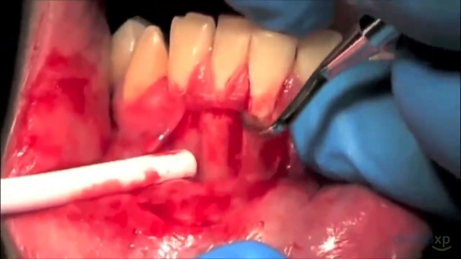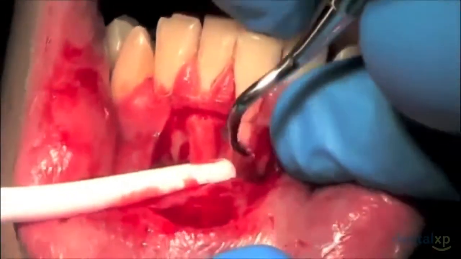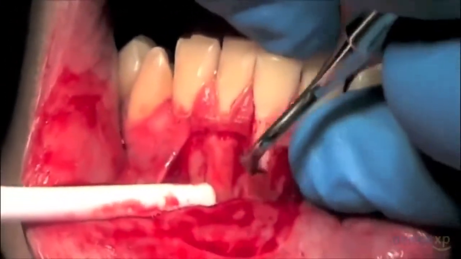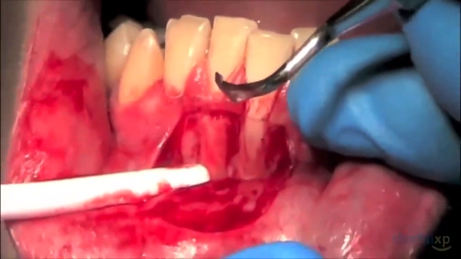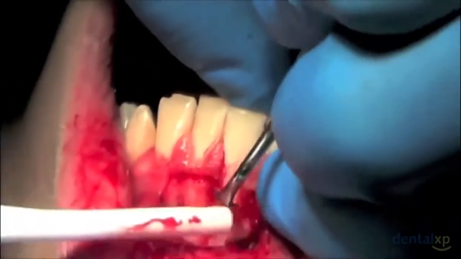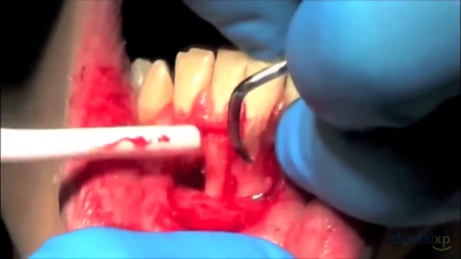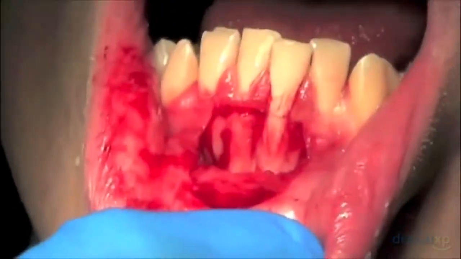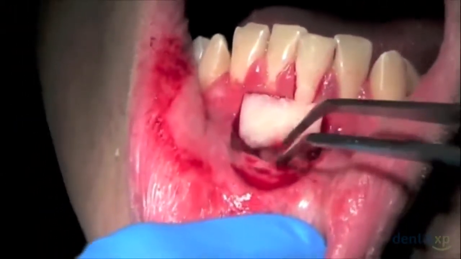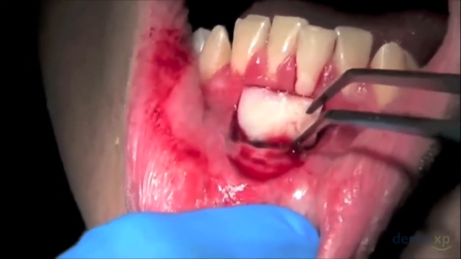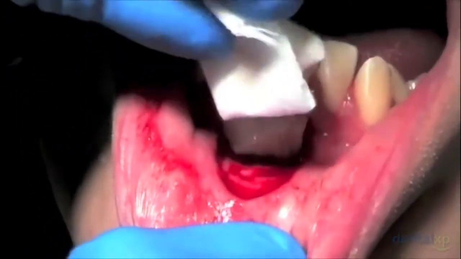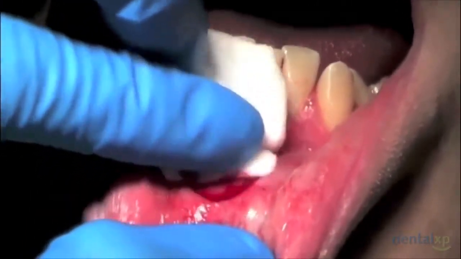At this point, using a number 12 Rhodes back action chisel, we're simply scaling and root planing the root surface to finish up preparation of the recipient bed. All I'm trying to do here is remove any remaining calculus or soft cementum that may be present. As far as etching the root surface, this can be performed with things such as a tetracycline slurry, citric acid, EDTA, among other agents. However, the key point here is to make sure that the root surface is clean. It also does not need to be a concave root surface, just simply needs to be debrided properly.